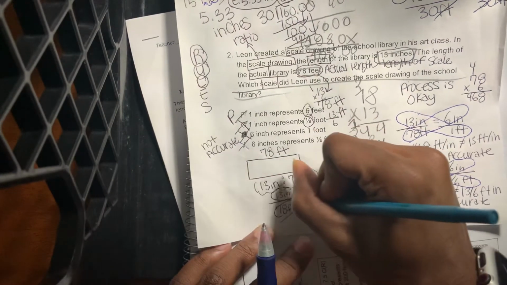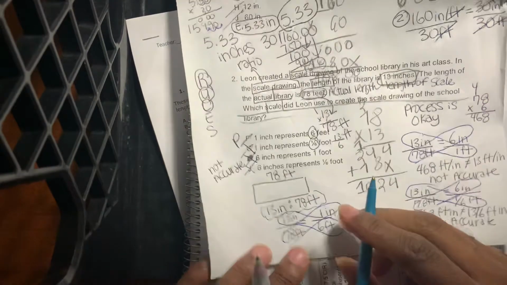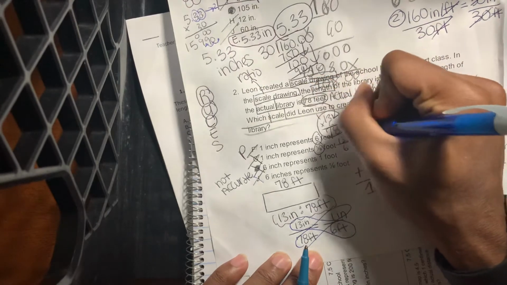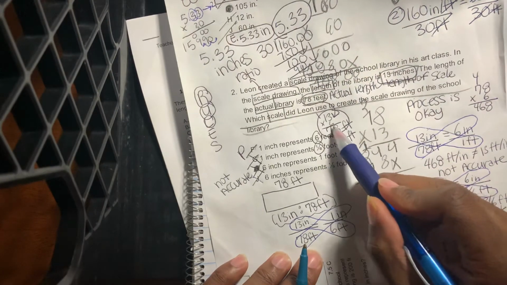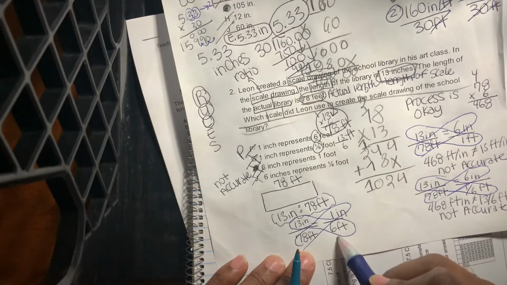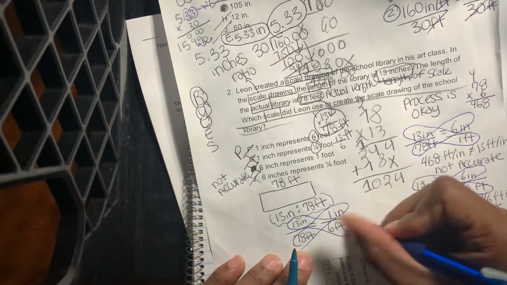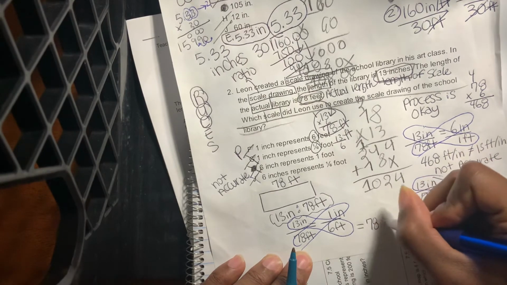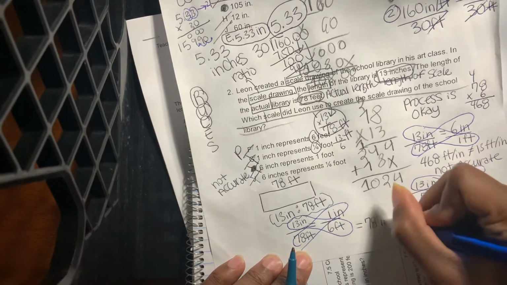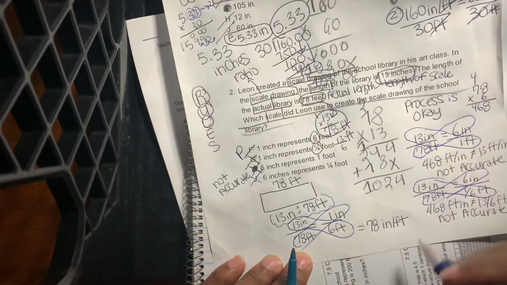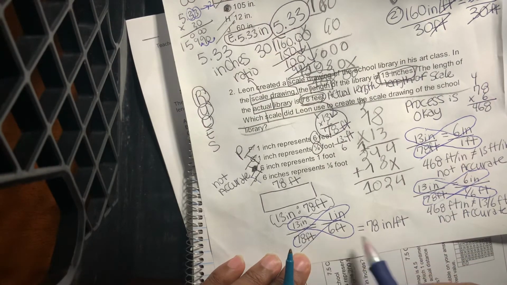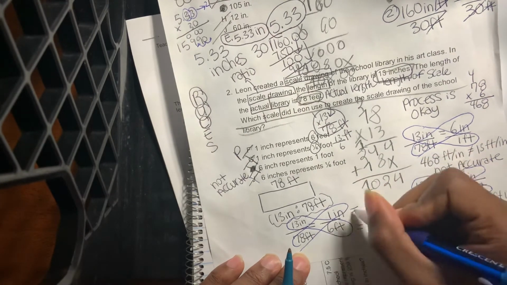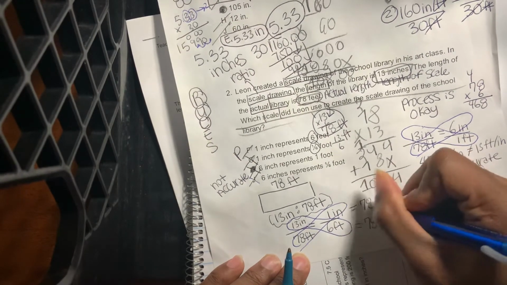We've already proved that 13 multiplied by 6 is 78. So 13 inches times 6 feet equals 78, and 78 times 1 also equals 78.